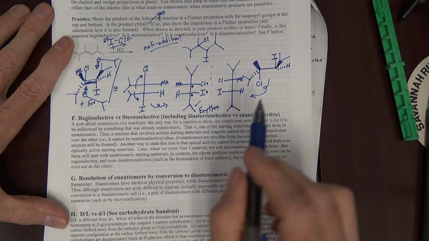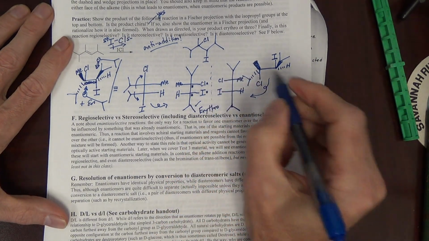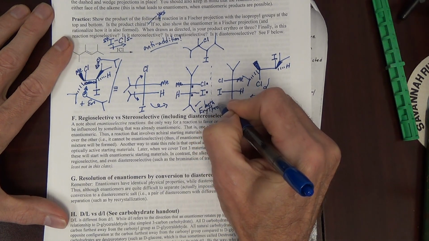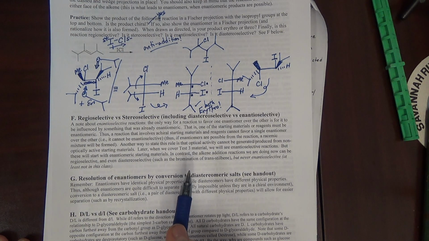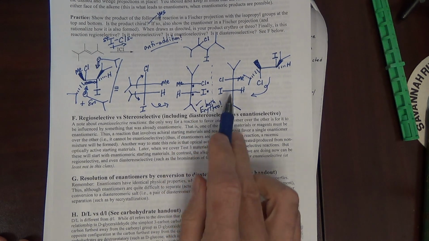Now the enantiomer is also erythro. Both erythro. I really don't need to clarify that. The mirror image of erythro is erythro.